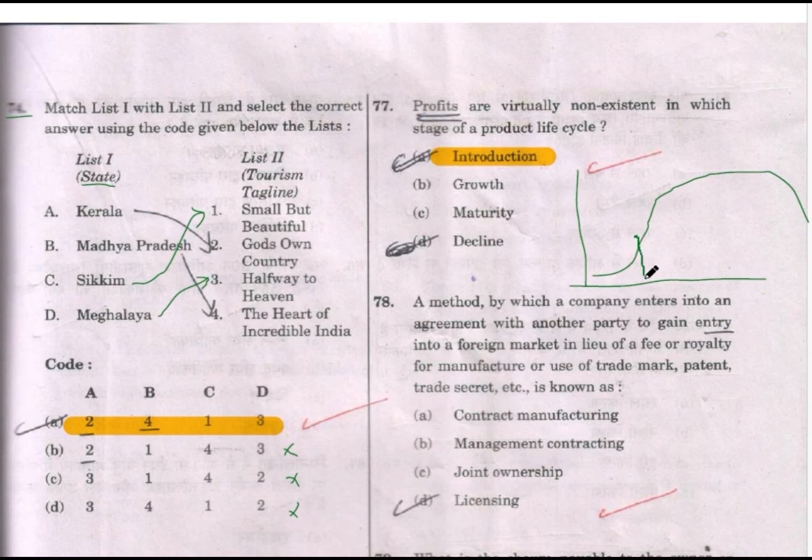This portion is called introduction, then growth, this is maturity, and this is decline. This is the product cycle basically. In maturity there will be product extension, okay.